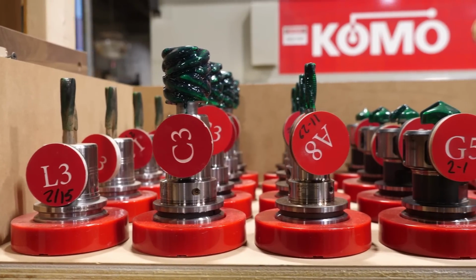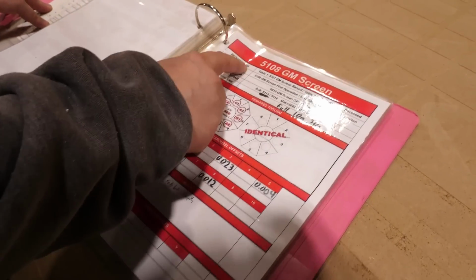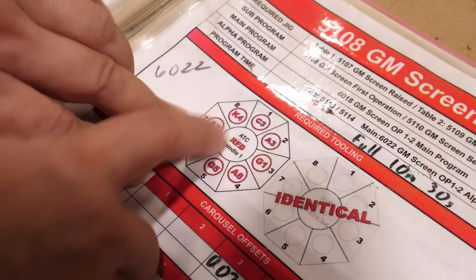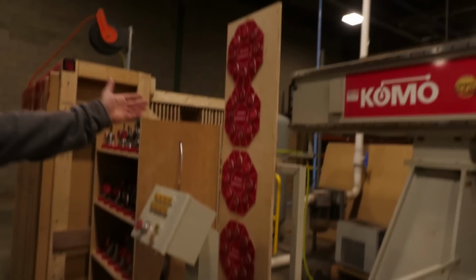We're gonna talk about tool holders and our organization system. There's a lot of bits. There's a specific system for knowing what you need to load in the machine. Can you talk a little bit about that? First thing you do is you'll get a job paper and figure out what we're running. Say we're running GM screens. On here we'll tell you the required jig and then also all the tooling that's needed. And as you can see, this matches this design over here.